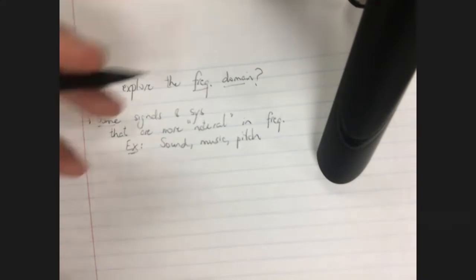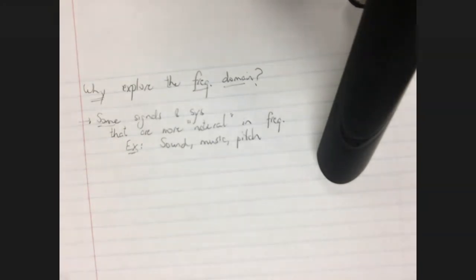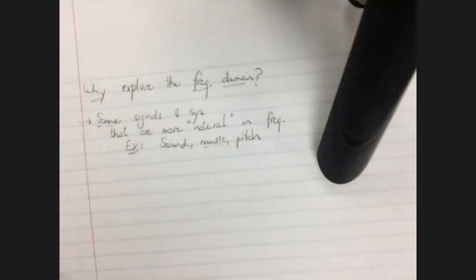If you're looking at sound waves, it's much easier to consider them based on pitch than on how the signals are evolving in the air, or what type of variations you have. Usually when you're talking about music, you're talking about notes, like that's an A or a B or a C. That's all based on frequency.